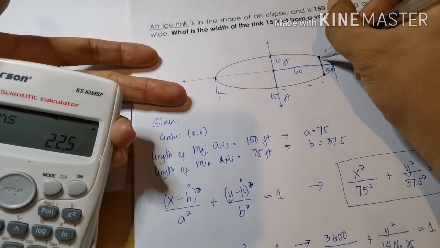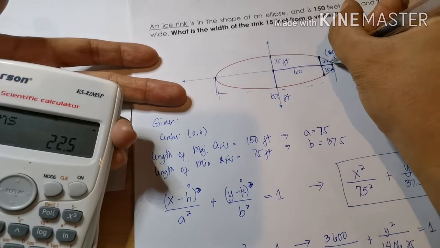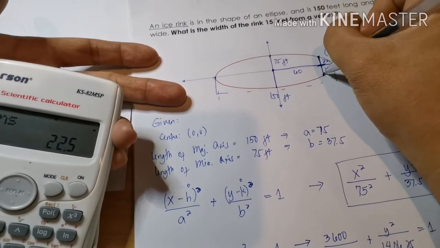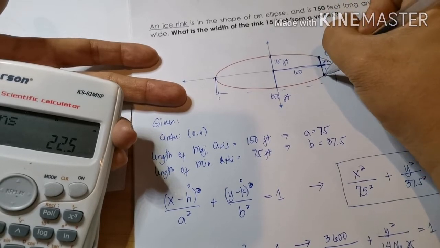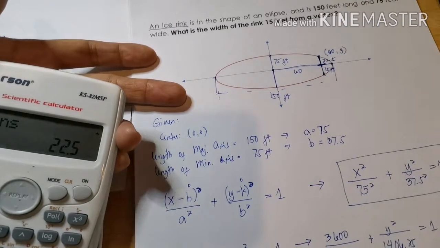Ibig sabihin, ang height na ito ay 22.5. But since hanggang dito yung hinahanap natin kasi width yung hinahanap natin, so, we have to multiply that by 2.